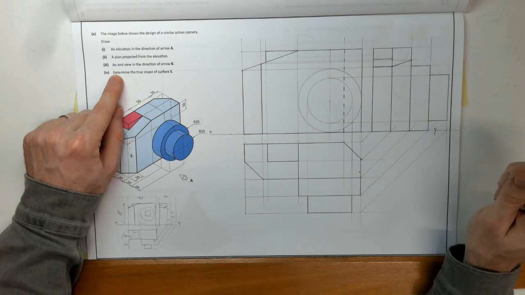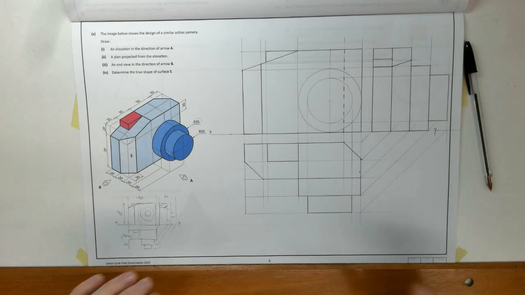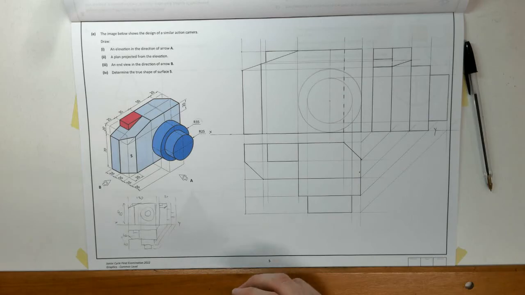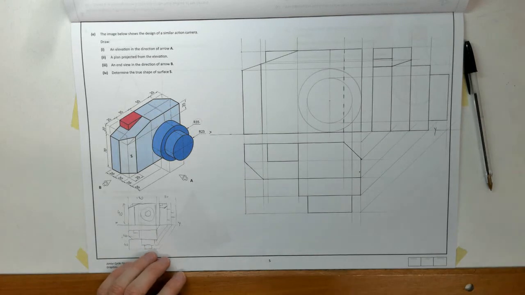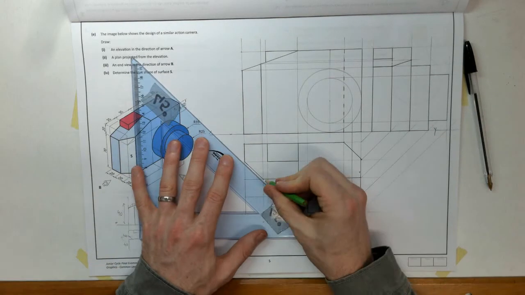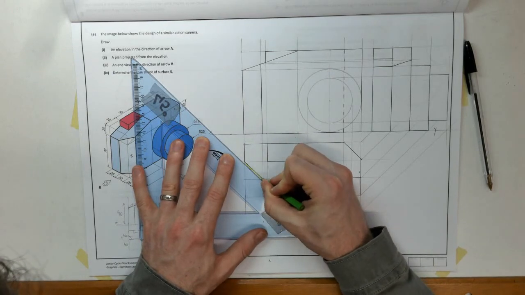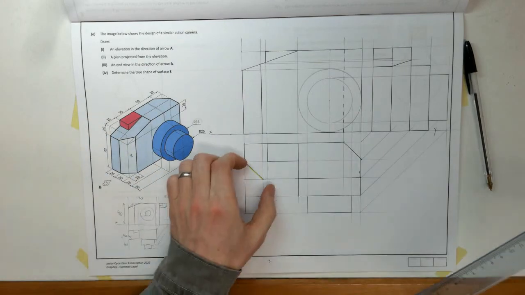Then last bit, determine the true shape of surface S. So here's surface S. I'm going to highlight it with pencil. So this is surface S. We have the true width of it.